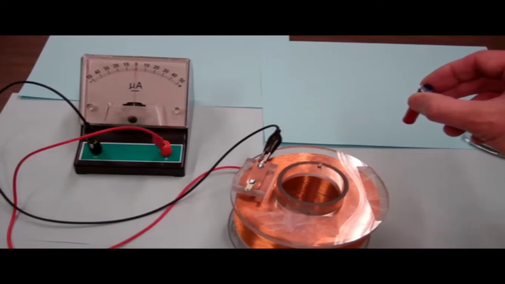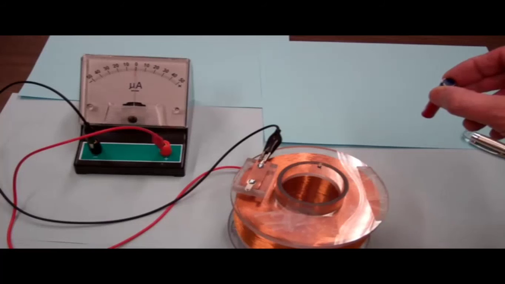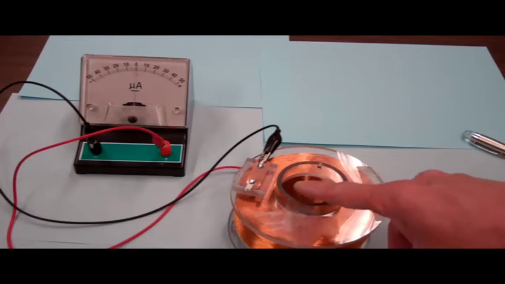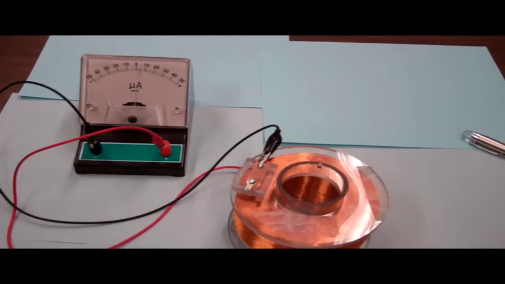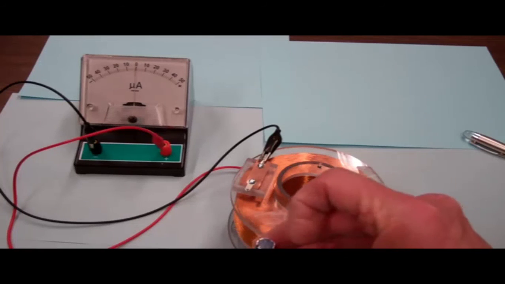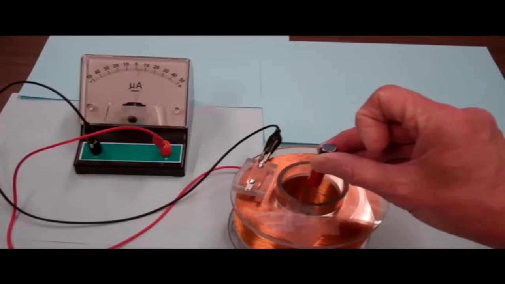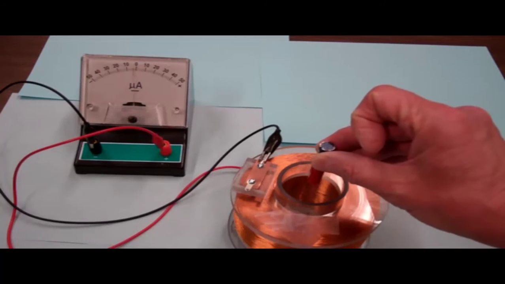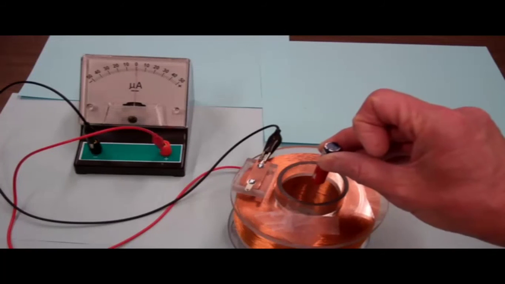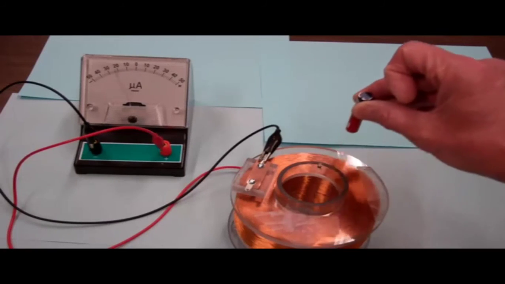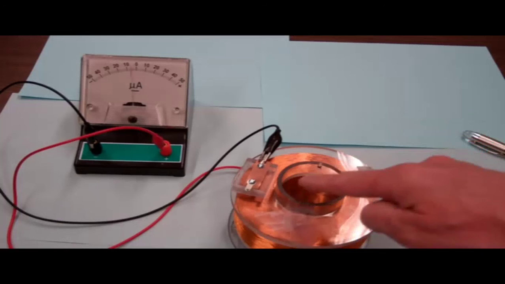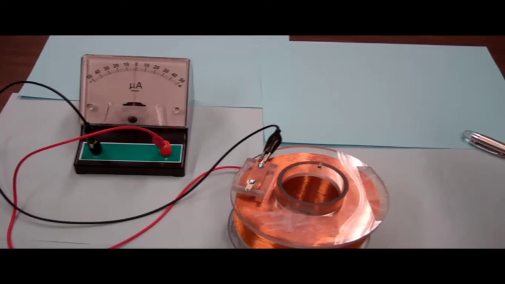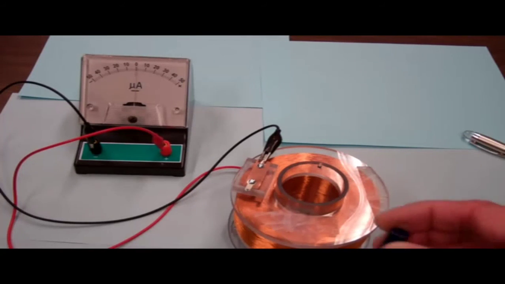So you see there was a current generated because there was a changing magnetic flux inside the coil. As I'm moving it towards the coil, there's an increase in magnetic flux, and I was generating a positive current. Now, as I continue to move the magnet away from the coil, there's a decrease in magnetic flux inside the coil and a negative current generated.